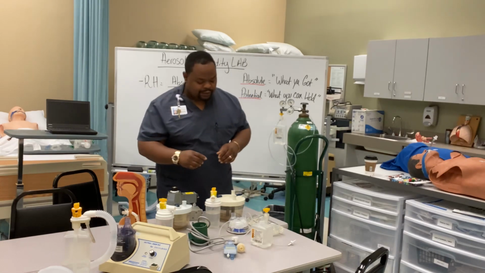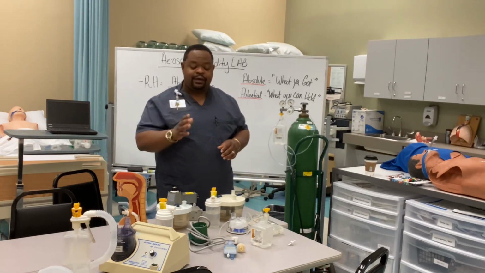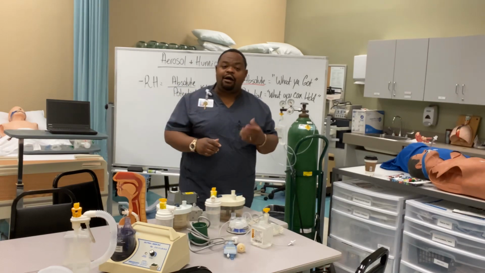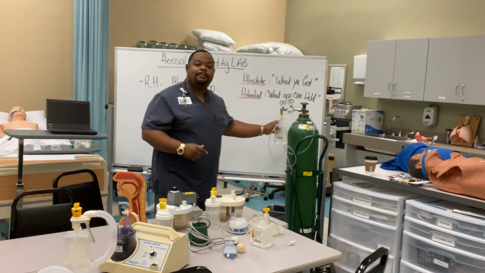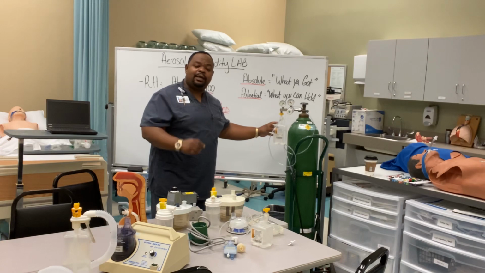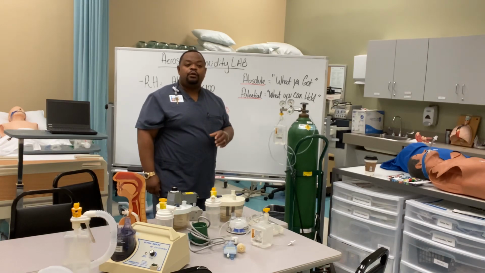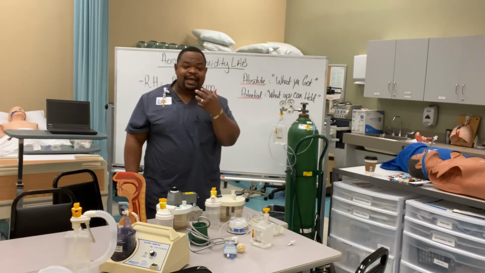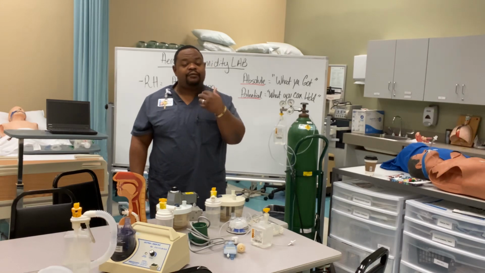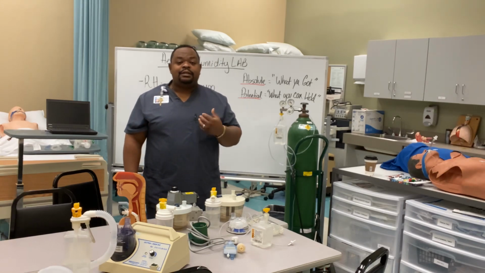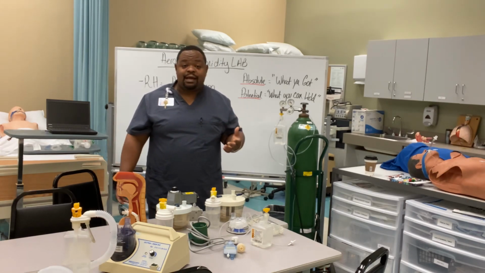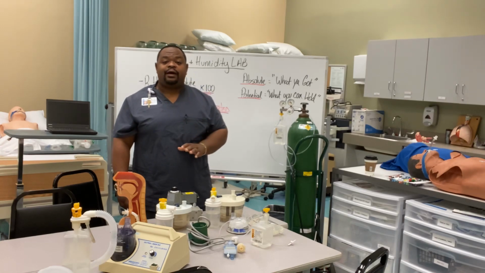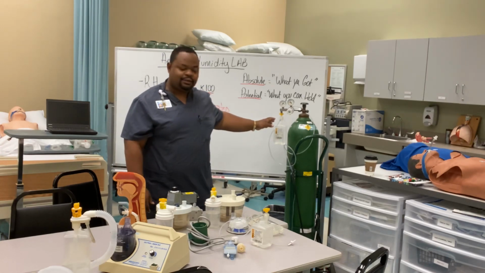All right, now, some of the humidifiers. The first humidifier I already hooked up is the bubble humidifier. Remember we talked about the bubble humidifier will moisten the dry gas in the nose, right, through a nasal cannula. 99.9% of the time, you only use a bubble humidifier for the nasal cannula, all right?